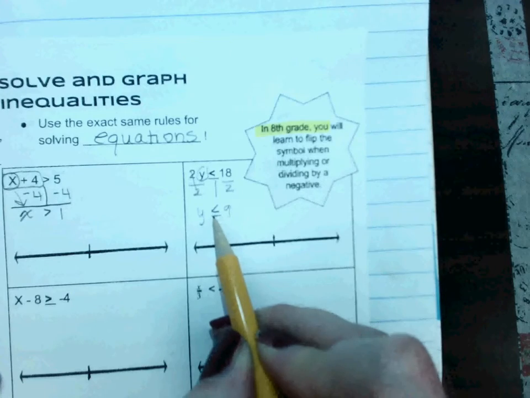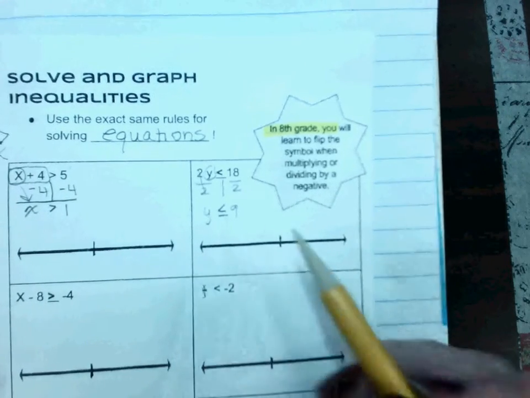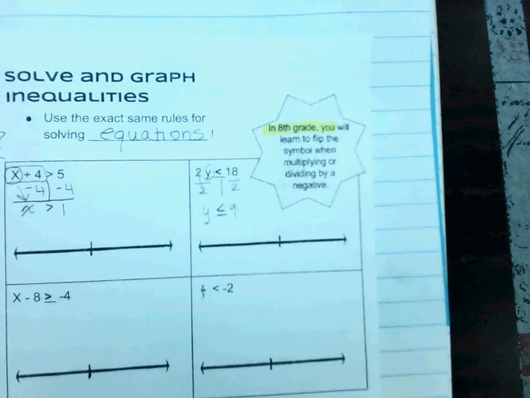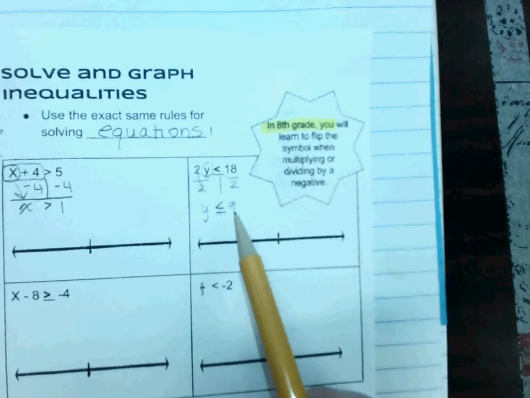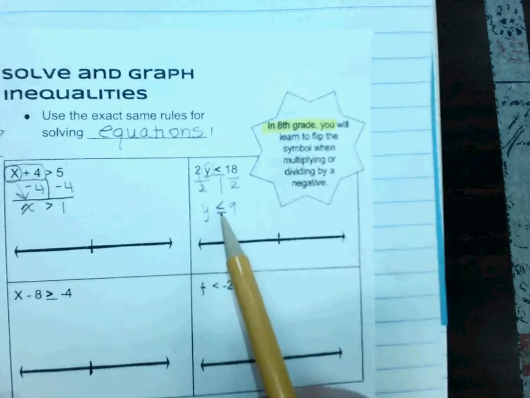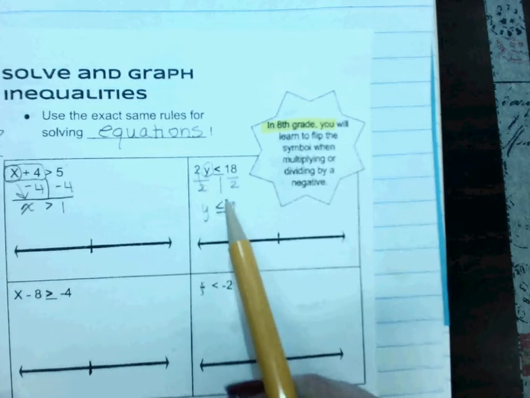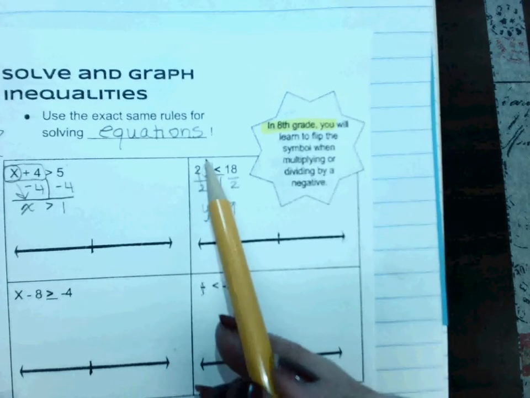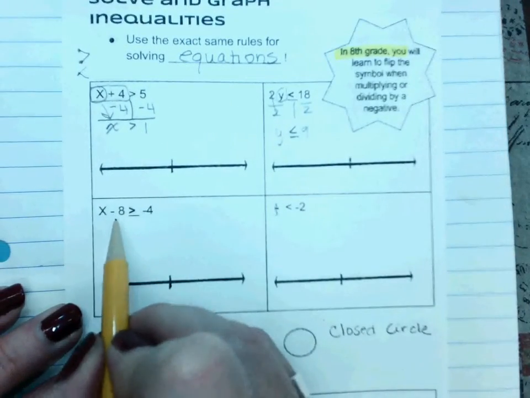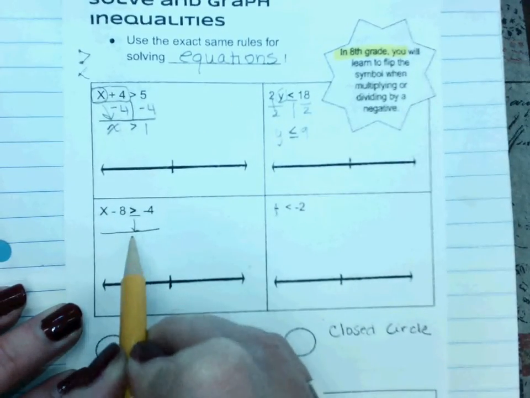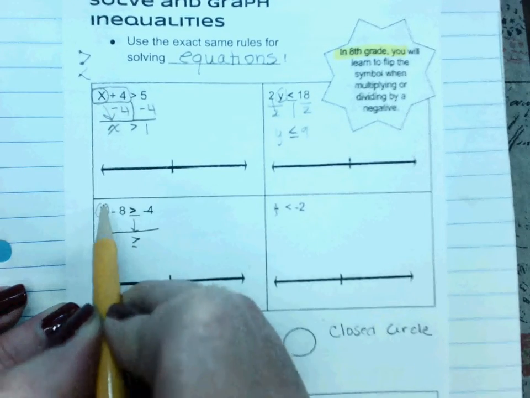Now, this line underneath the symbol is the bottom half of an equal sign. So it's pretty much saying all numbers less than or equal to 9. So think of a number less than 9, like 7. 2 times 7 is 14, and that would be less than 18. Okay? Here's a subtraction. Drop my inequality symbol.